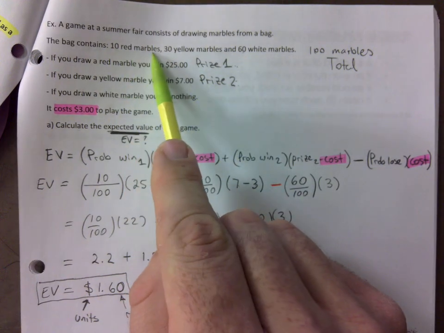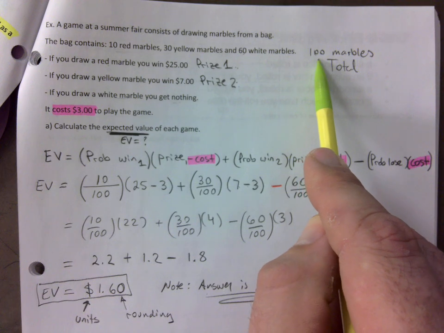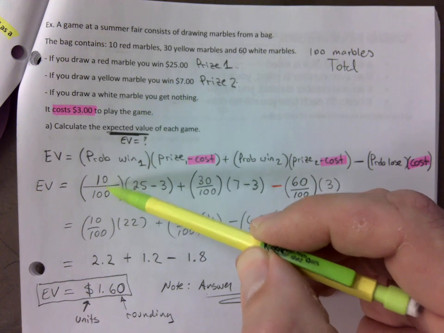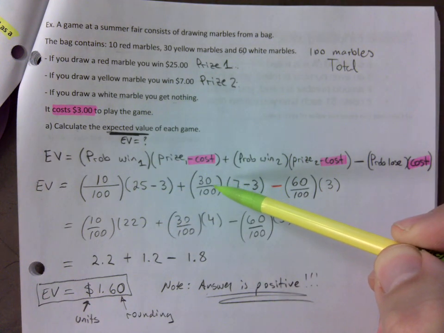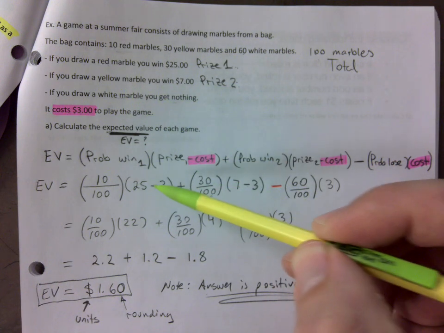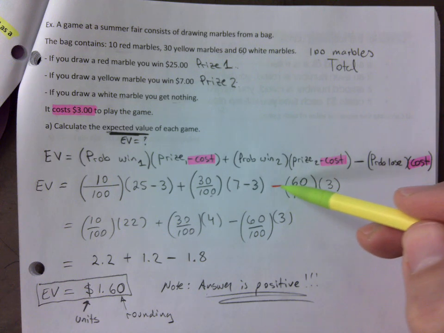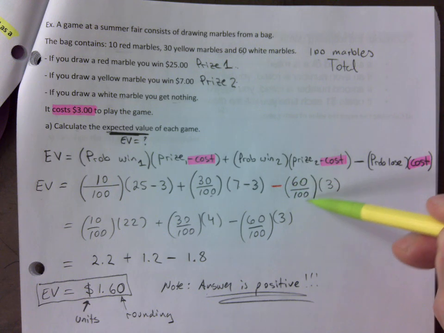If you grab a red marble, which is 10 out of the 100 marbles in this bag, then it's 10 out of 100. To win the second prize, yellow, was 30 out of 100. And I always subtracted the cost from everything, okay? And then at the end, I came up with the 60 marbles that were the losing marbles, right?